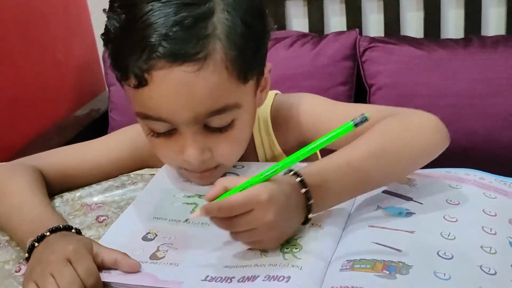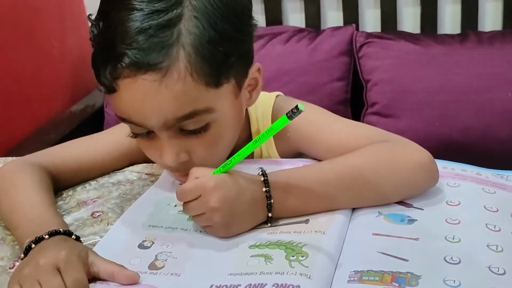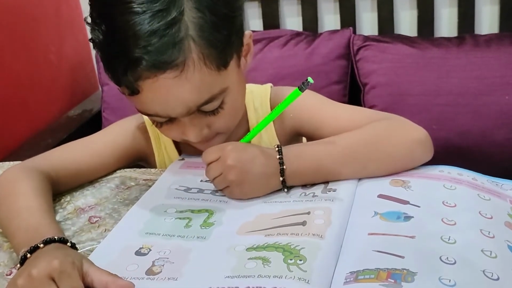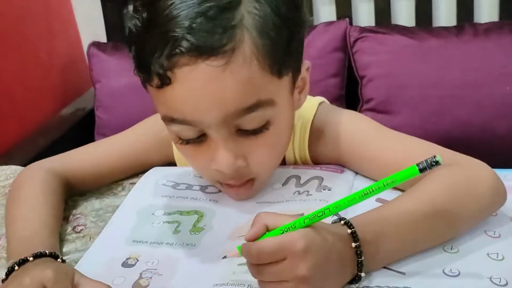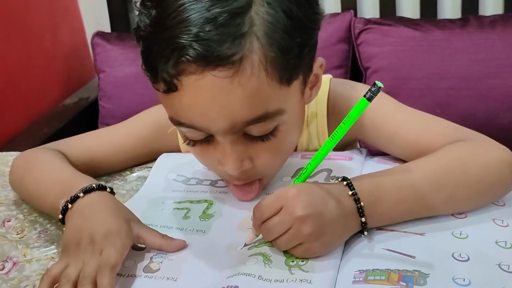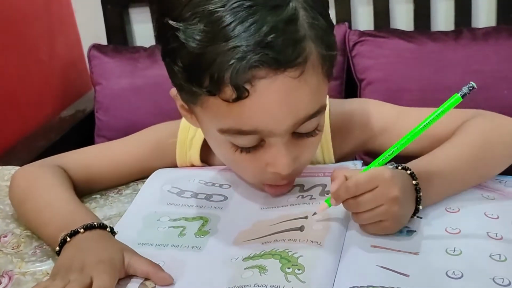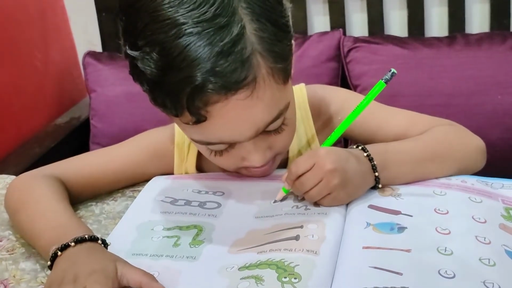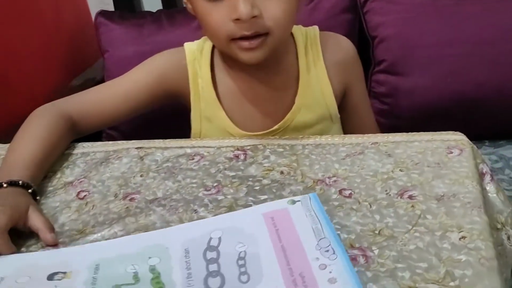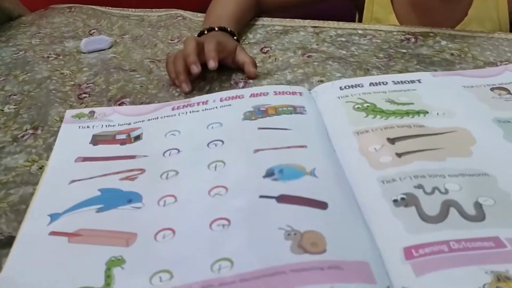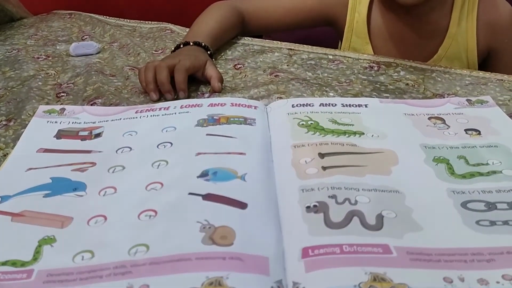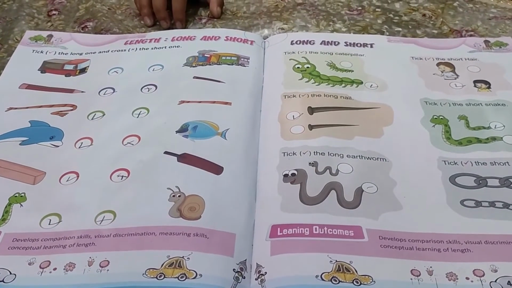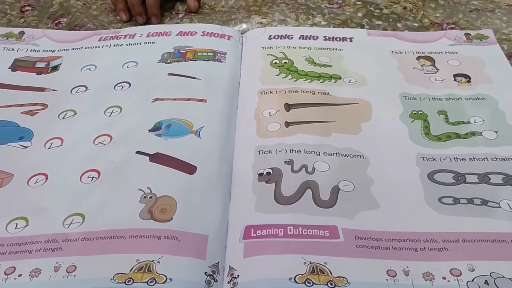Yes. Short one. Short one. This side, long one. Long one. Very good. Now show me your book. Very good.